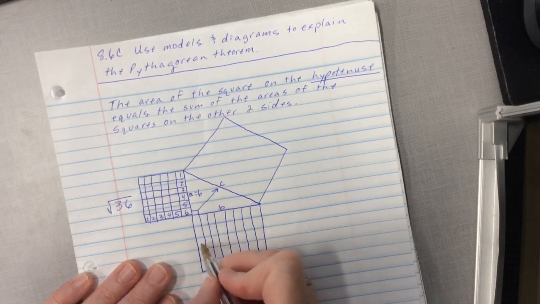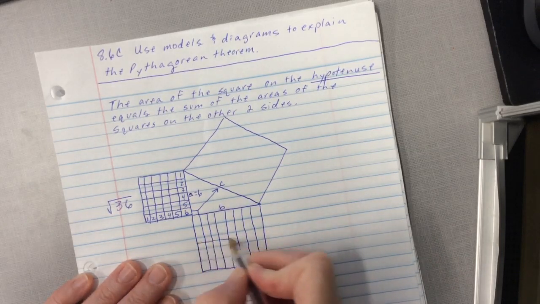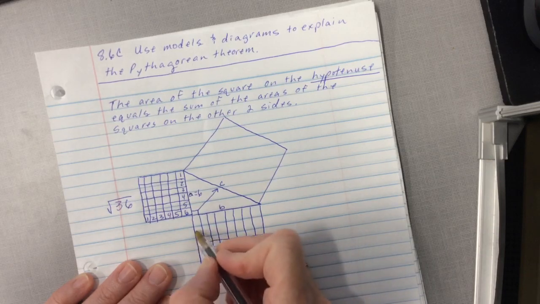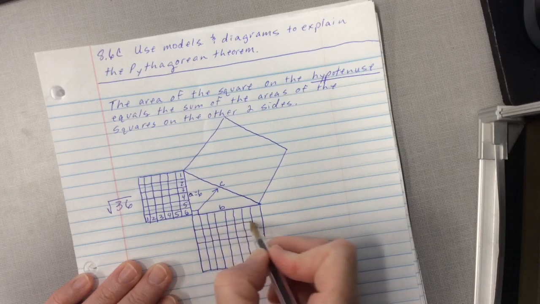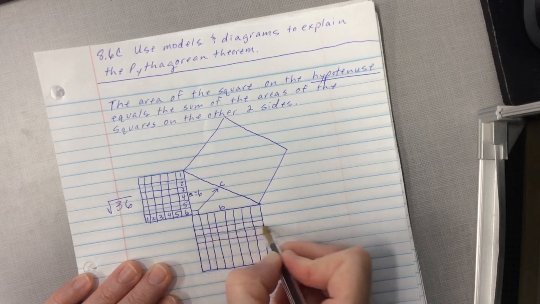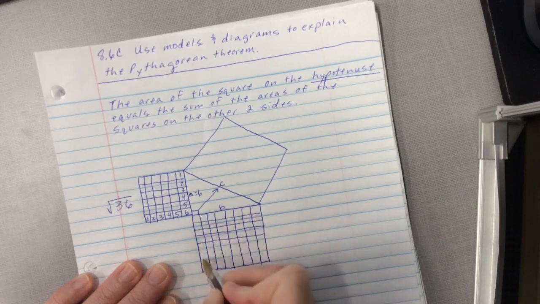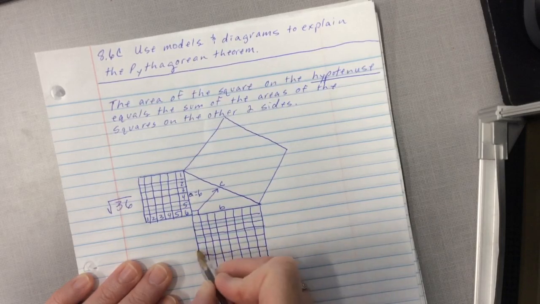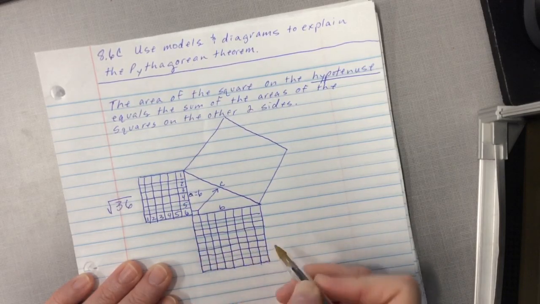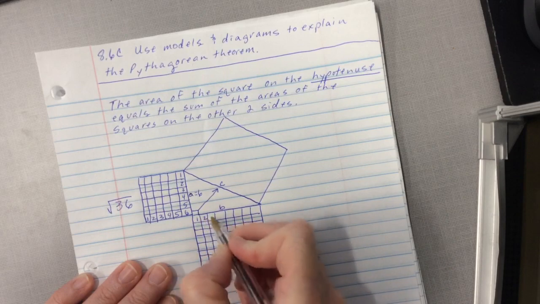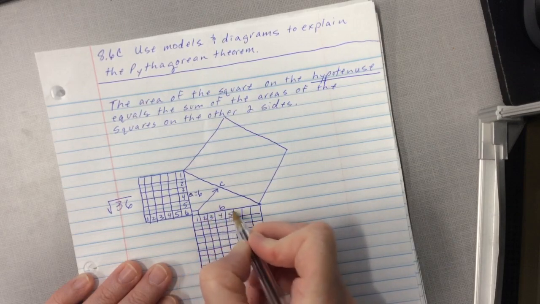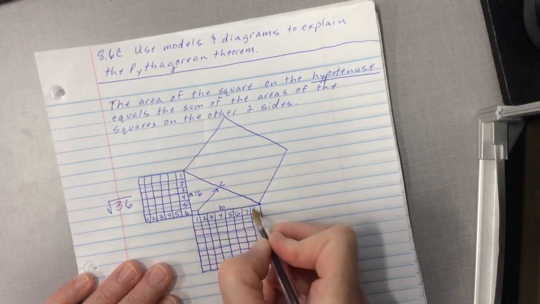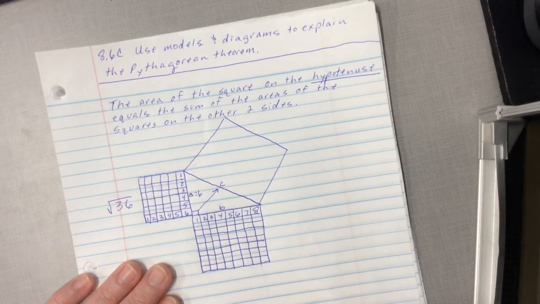Now here, we're going to have 1, 2, 3, 4, 5, 6, 7, 8. 8 small squares.